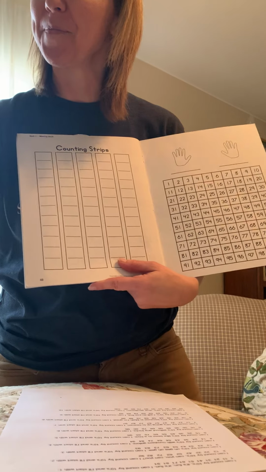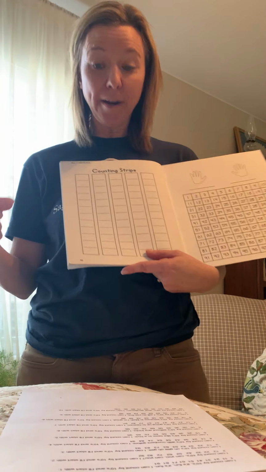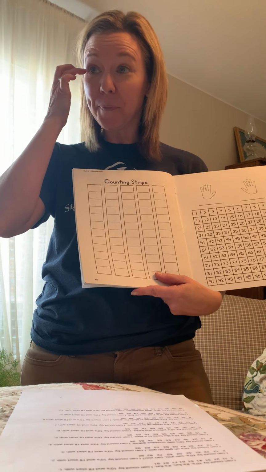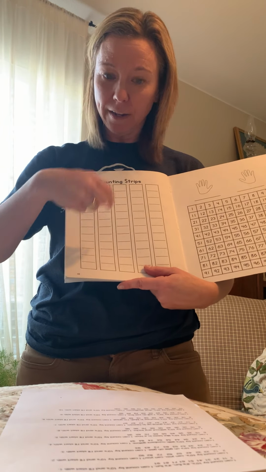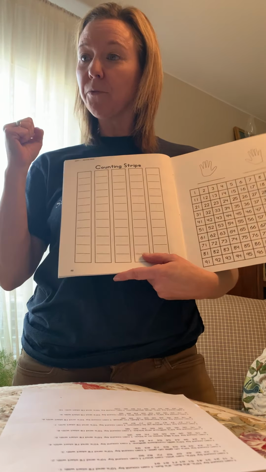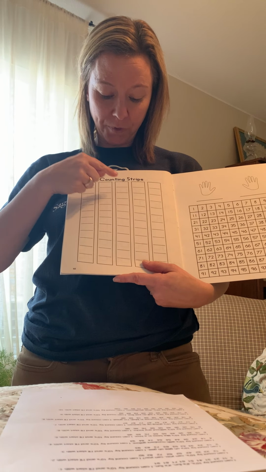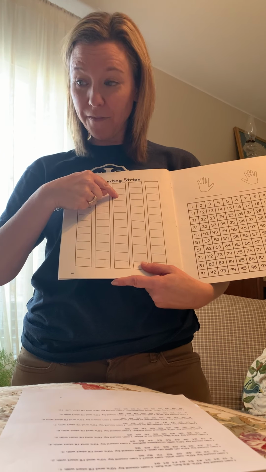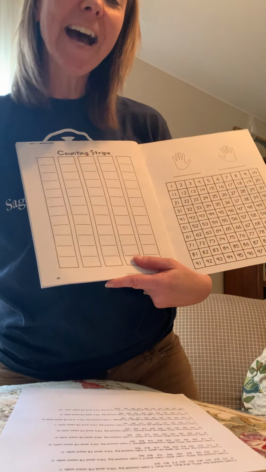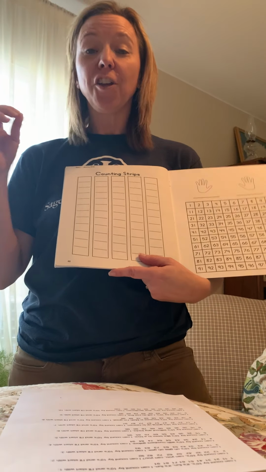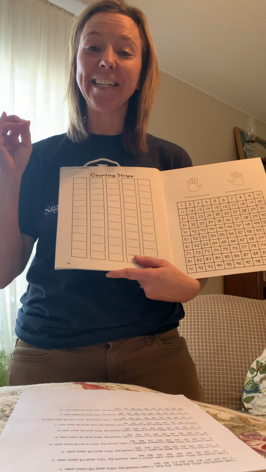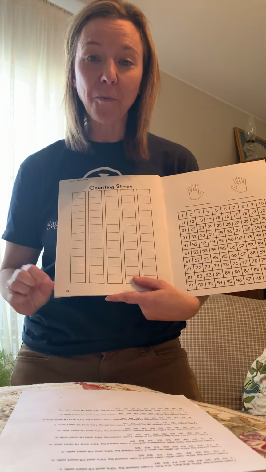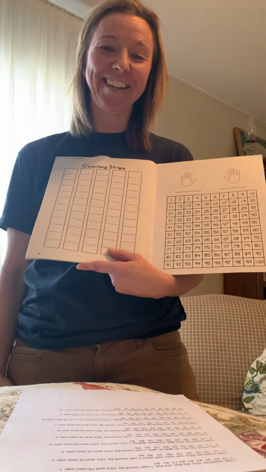Good job. All right, next we're going to count by our odd numbers. We start by 1 at the top. Go ahead and get your finger up there. Remember, no pencils. I don't want you coloring. I want you counting. Here you go. Ready? 1, 3, 5, 7, 9, 11, 13, 15, 17, 19, 21, 23.